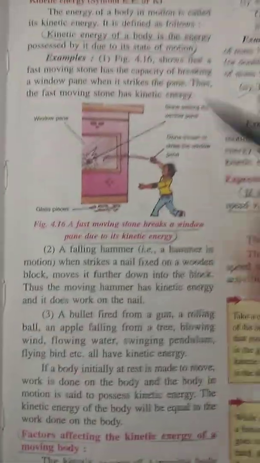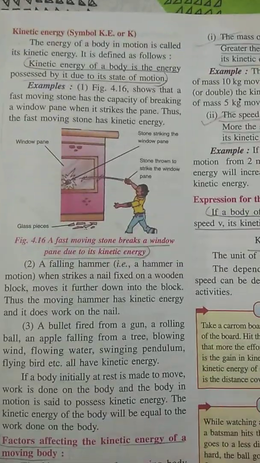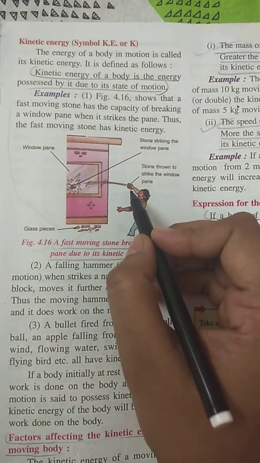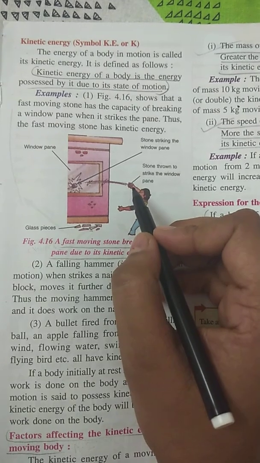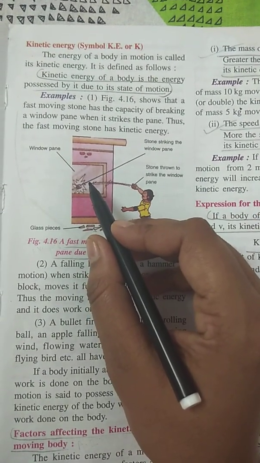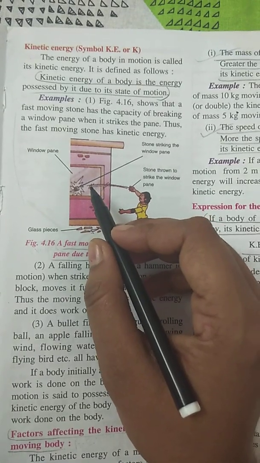You can see this boy, he is having a stone in his hand, and he strikes this stone on the window pane, which is made up of glass, with full speed.